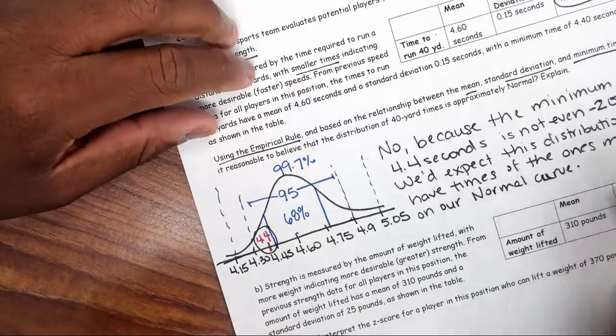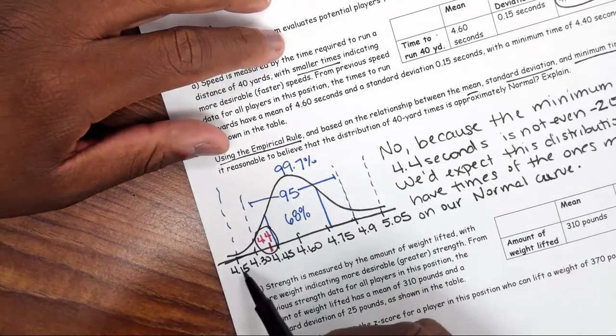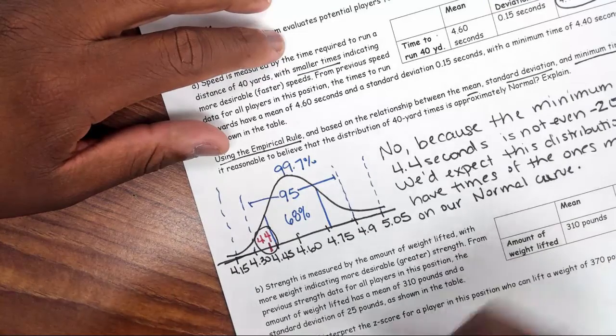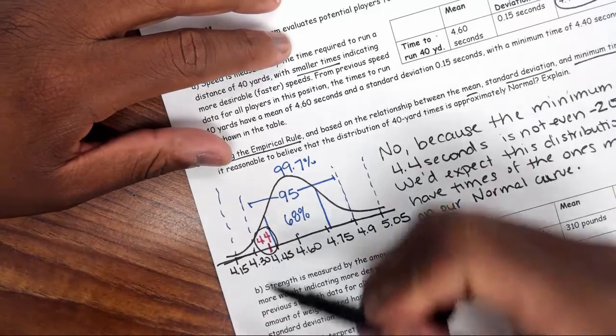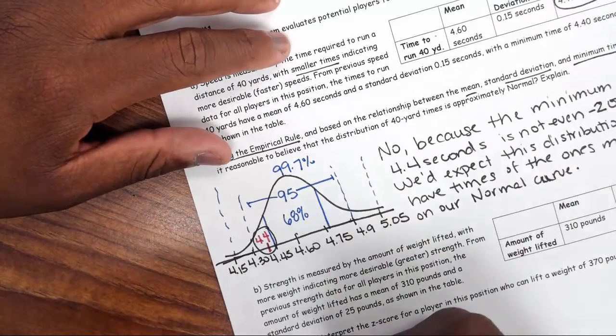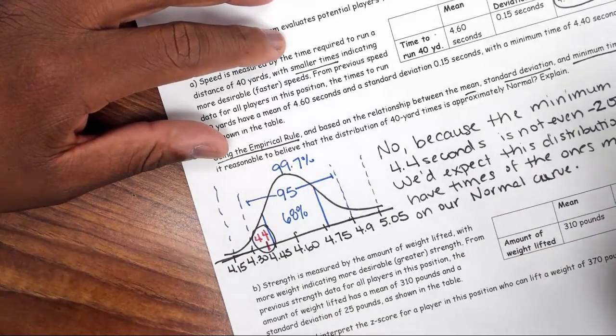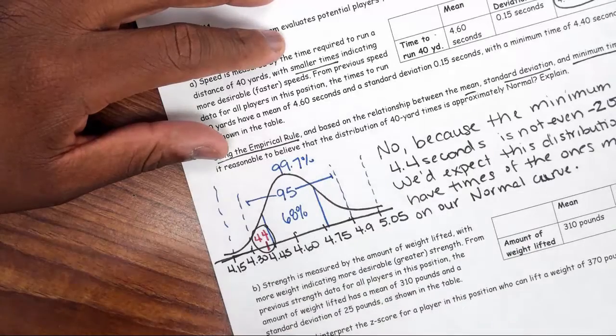So we'd expect at least to get, not very many, but a few times out here at 4.15 seconds, and a few out here at 5.05 seconds. We're never going to get a time that is less than 4.4 seconds. So that means this data couldn't have come from a normal distribution, based off of the information that was given to us.